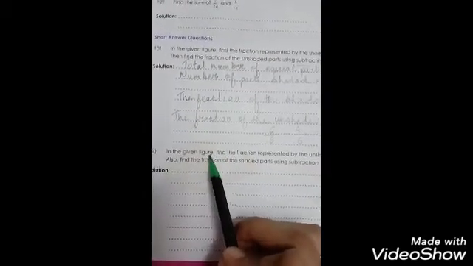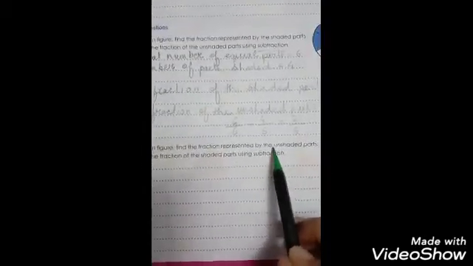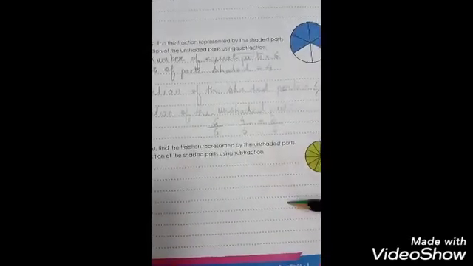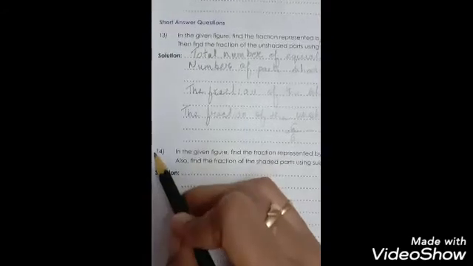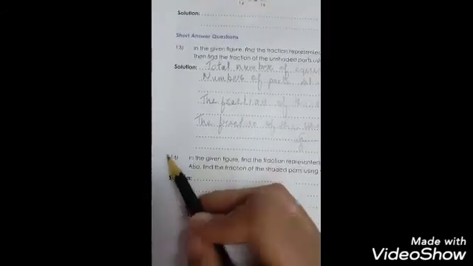In question number 14, first it is asking to find the fraction represented by the unshaded part. So these two are similar. As I have already shown you number 13, you do question number 14 as home practice. This is the same.